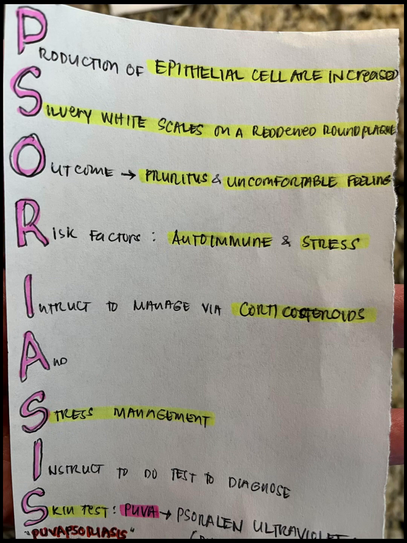So para hindi makalimutan yung skin test for psoriasis, I created a word there to help you remember it. It's PUVA psoriasis.